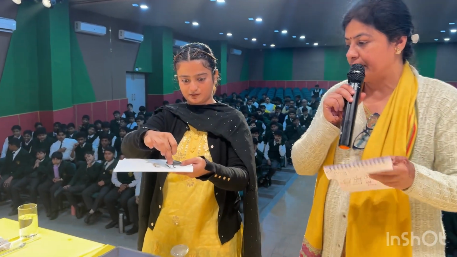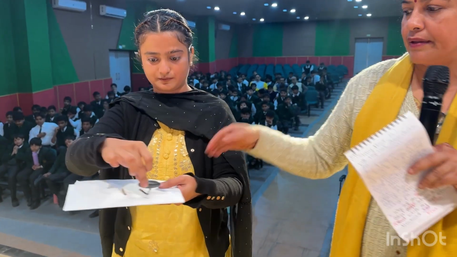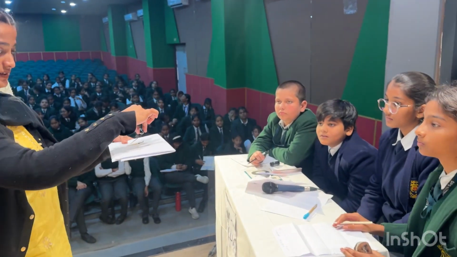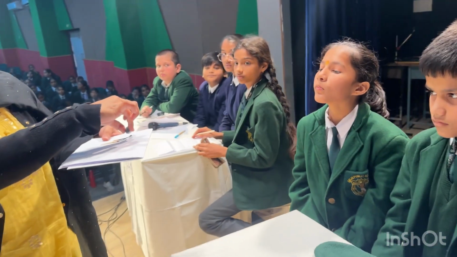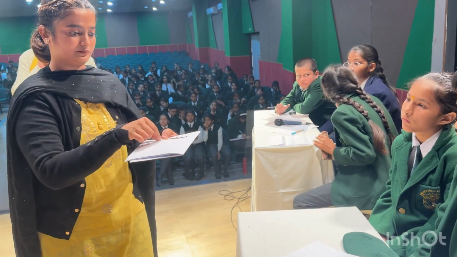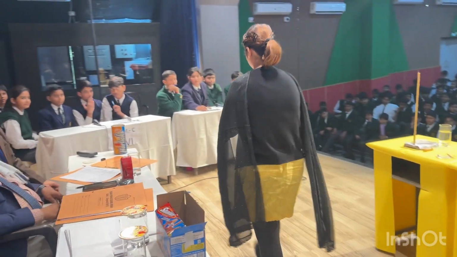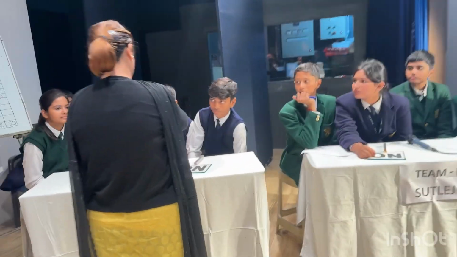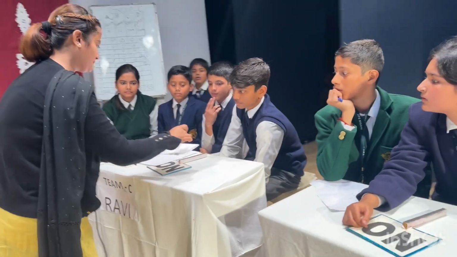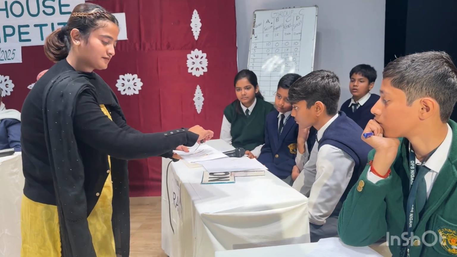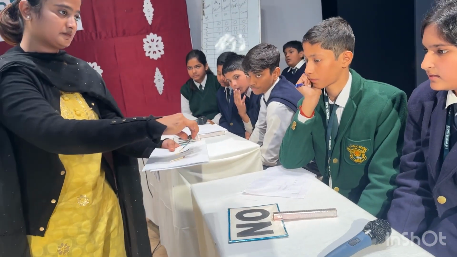These two matchsticks, just see, team C. The two different matchsticks, one is used up and the other, which is as it is.